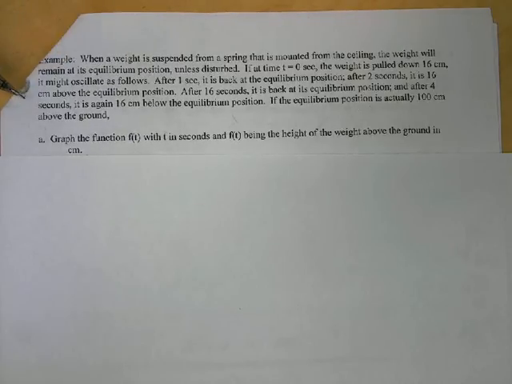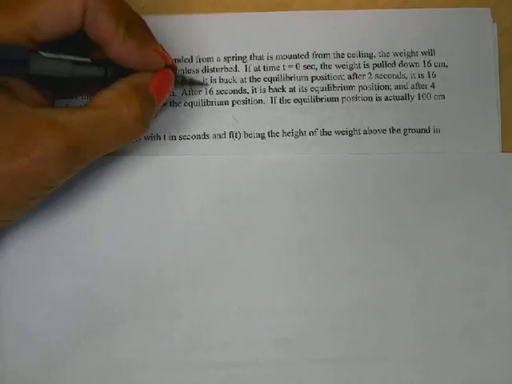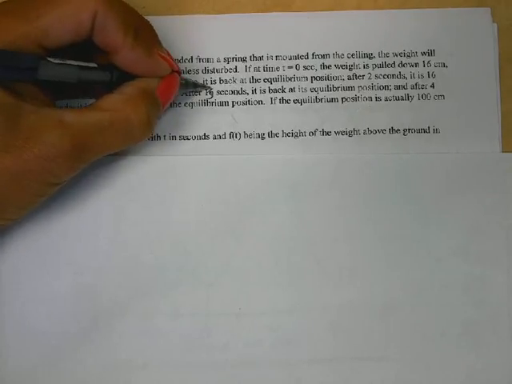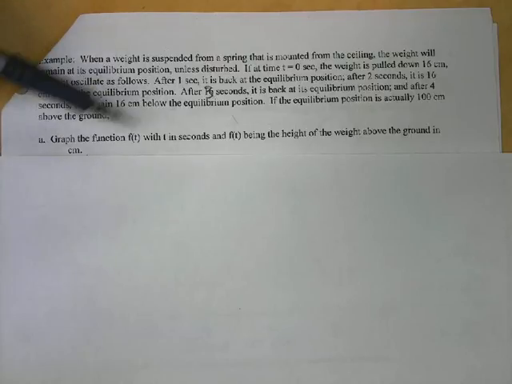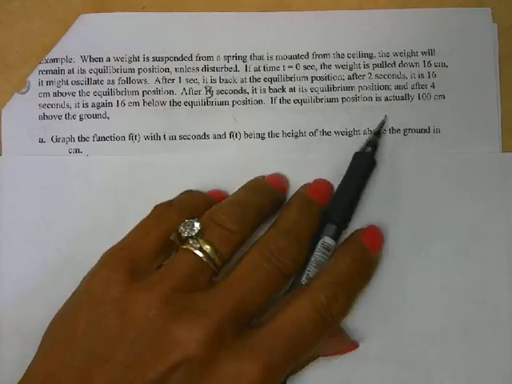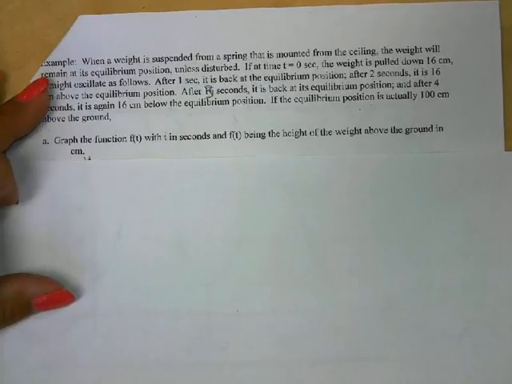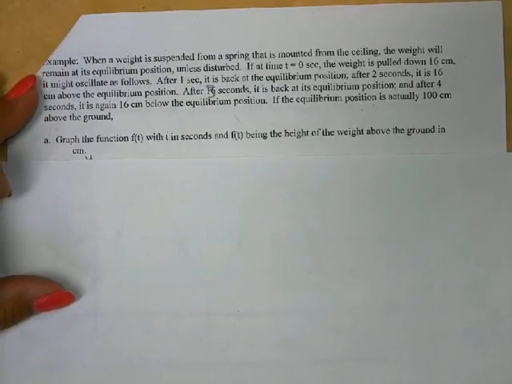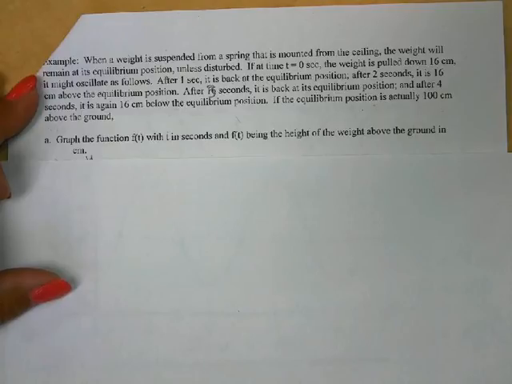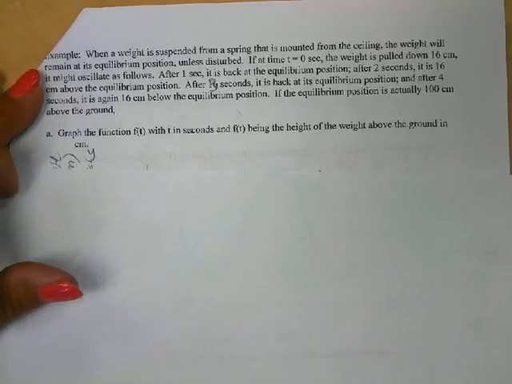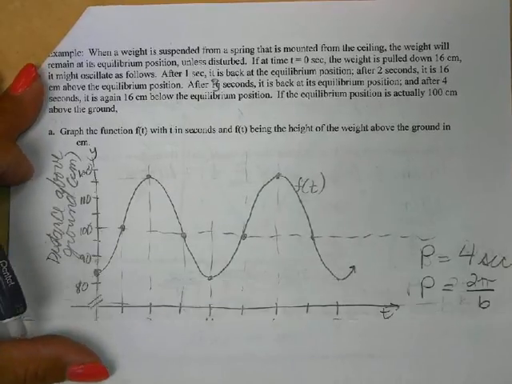After 2 seconds it is 16 centimeters above equilibrium position. After 3 seconds, it's back to its equilibrium position, and after 4 seconds, it is again 16 centimeters below the equilibrium position. Now, if the equilibrium position is actually 100 centimeters above the ground, we want to draw the weight's position, or height above the ground, after t seconds. If we take the information above, we'll find that the function will look much like this.